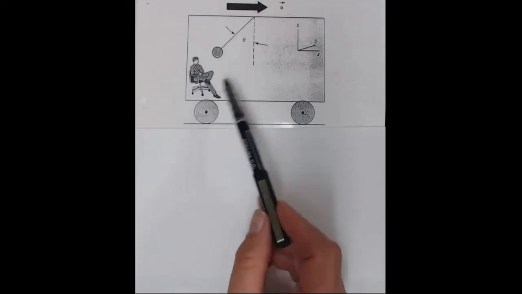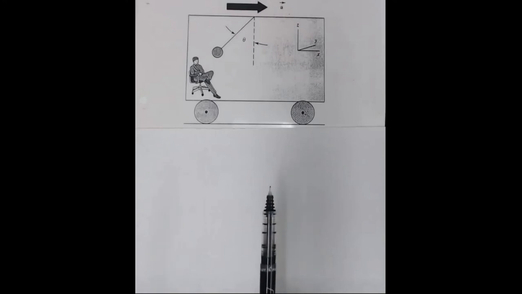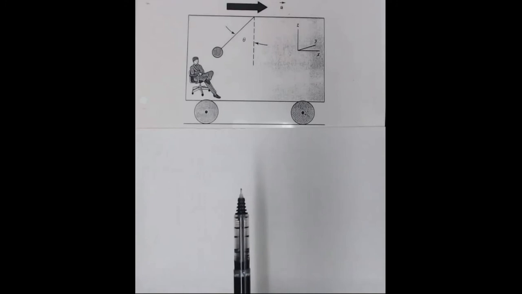Or say you were watching this from a camera and you couldn't tell that the boxcar is moving at all. So we call that a fictional force. It's a force that arises because you're in a non-inertial reference frame. It's not a Newtonian force. Okay. So let's talk specifically about a rotating reference frame.